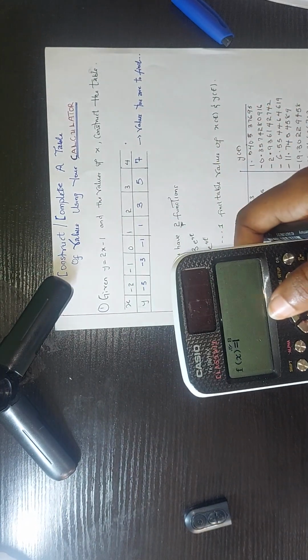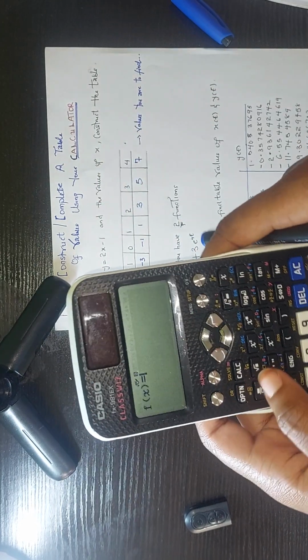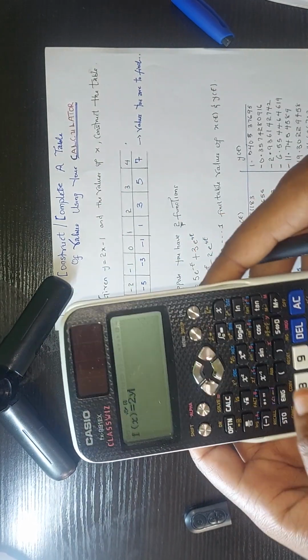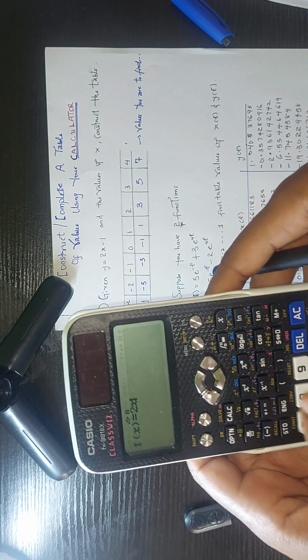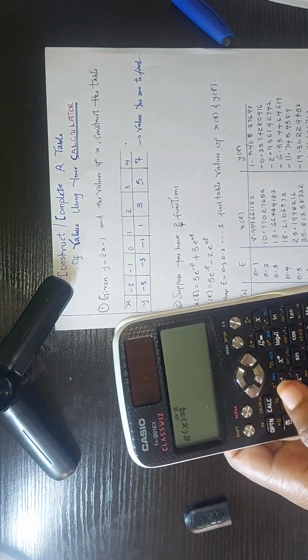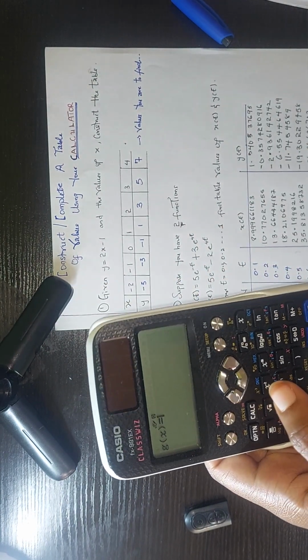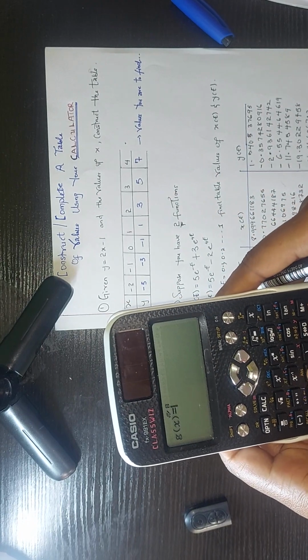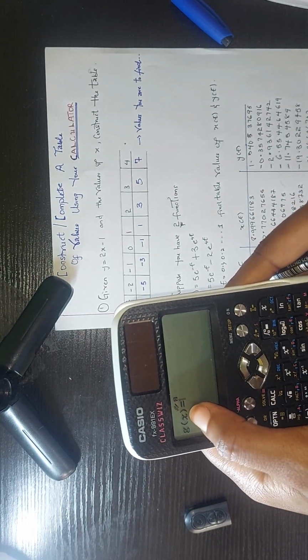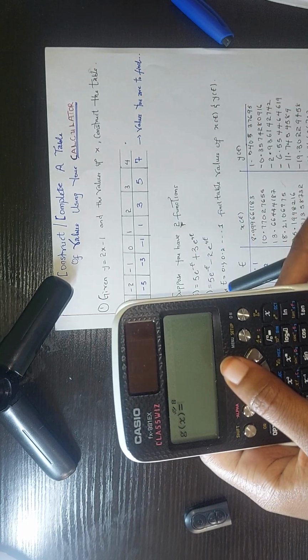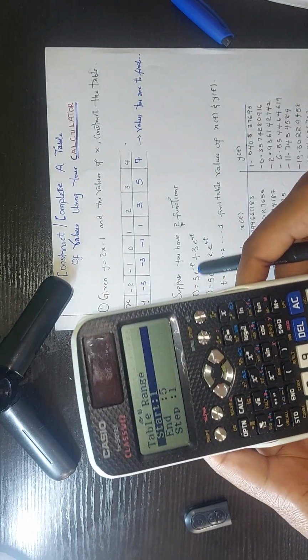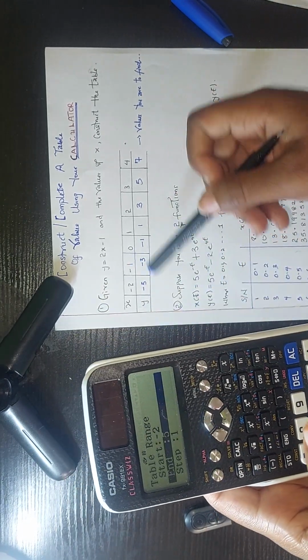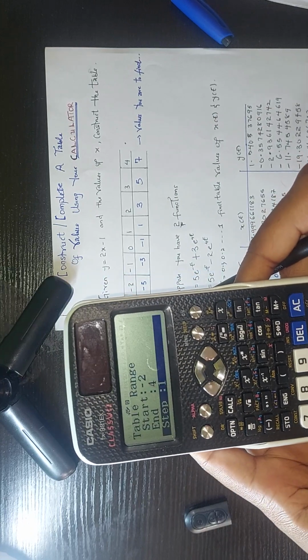Now let me say I'm working with just this equation. So I have y equals 2x minus 1, so 2 alpha x minus 1, equal to. It's asking for your function g of x, f of x, the same thing. This second g of x is if you're having another function. I don't need it, so you just press equal to. You're starting with what? Minus 2, and we're going to end with what? 4. My step size is what? 1.